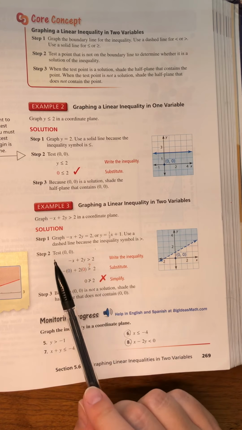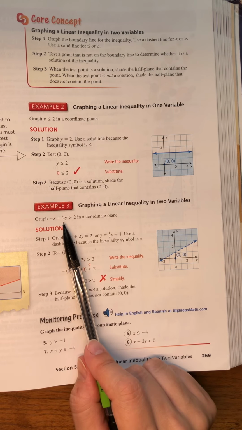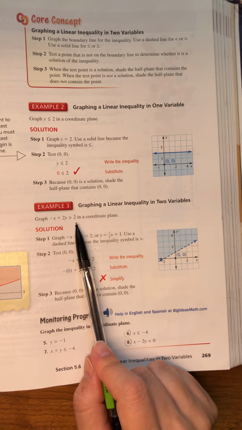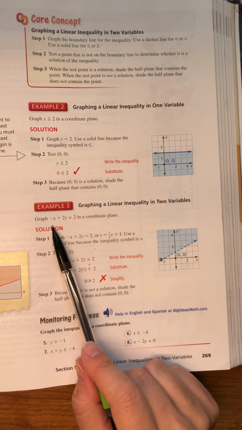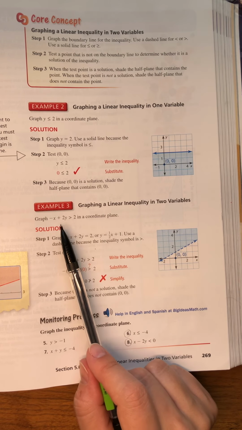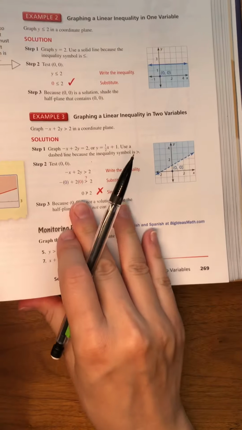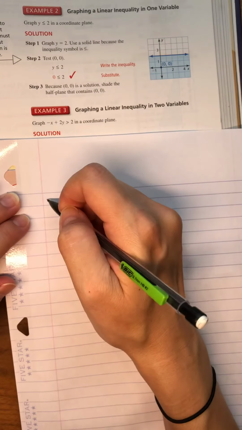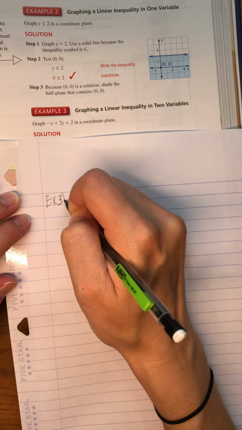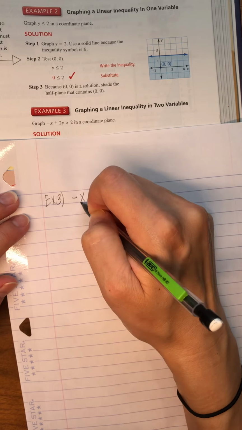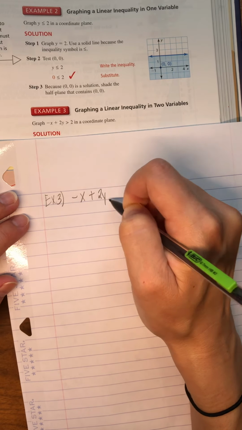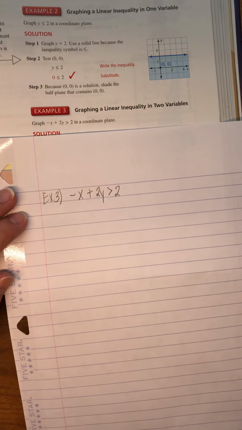So in example 3, we have negative x plus 2y is greater than 2. So we need to figure out first how we're going to graph this line. Let's show our work on a piece of paper so that we make sure that we know how to graph this. Okay, let me write this down. We have example 3. Our inequality is negative x plus 2y is greater than 2.